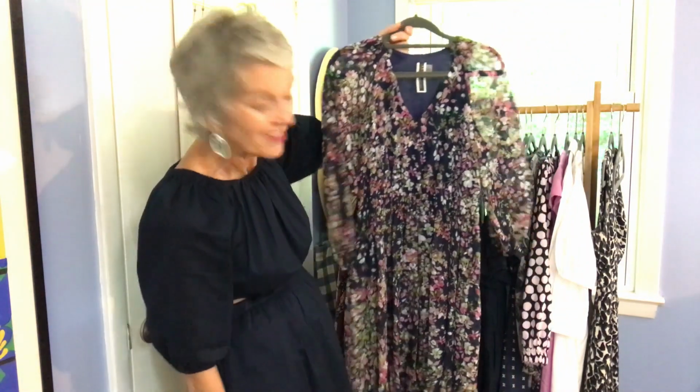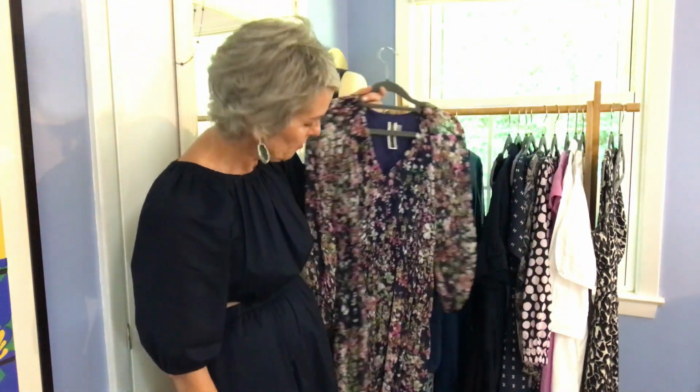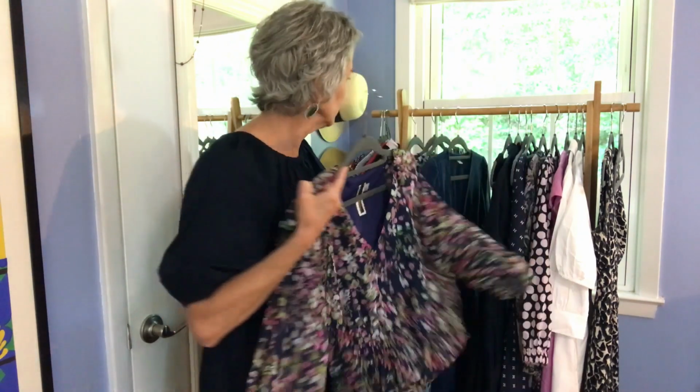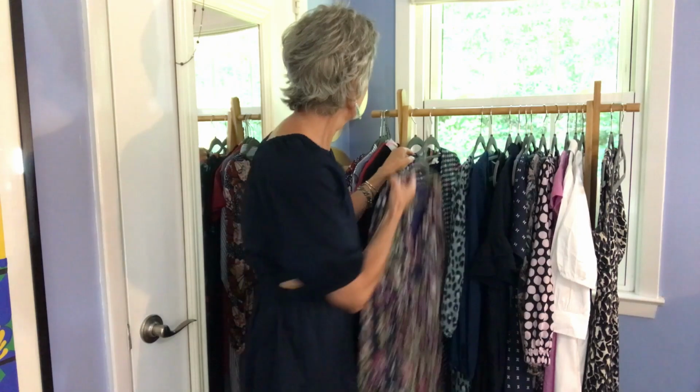Yes, it's a floral, but it's a dark background floral. So I'm gonna break this out in the fall and see how I feel about it then. And that is okay, because I'm pretty sure there's room for this. It's awfully lightweight and will fold up very easily.